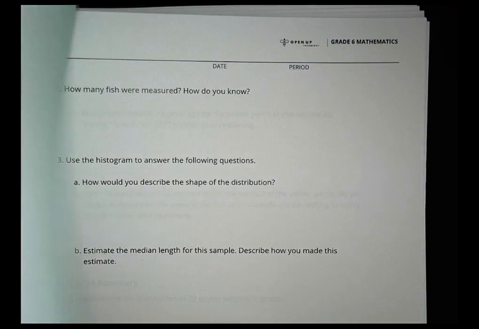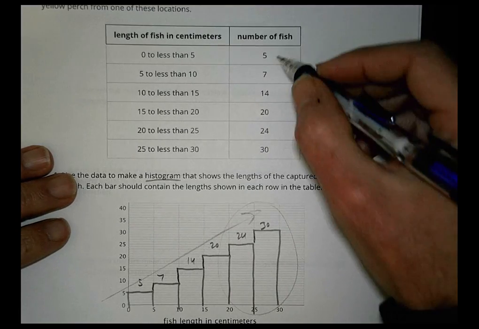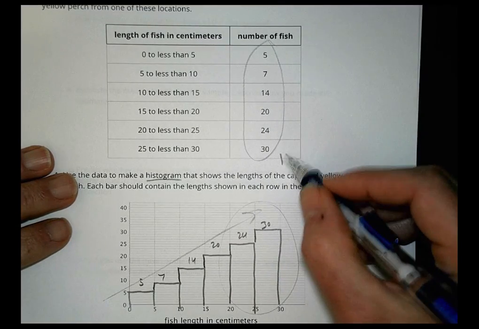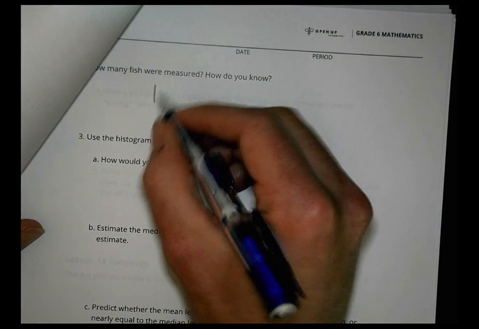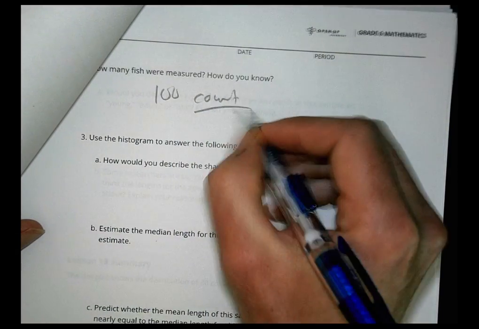The next question wants to know how many fish were measured. Well, to find that out, there's a couple ways. I could total this column up here, which actually equals 100, or I could add all these up here, which also equals 100. I found it easier to use a table and just count. So count the table up.